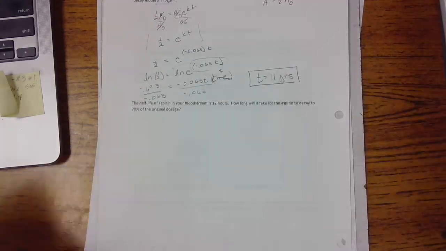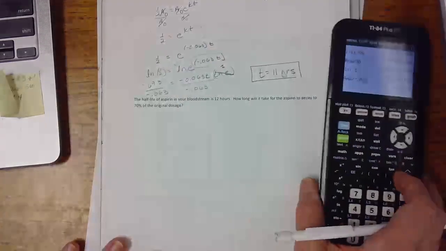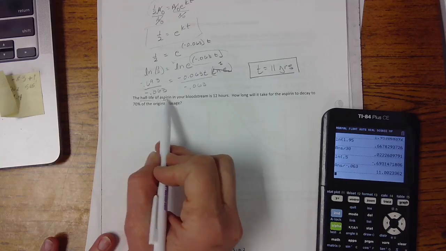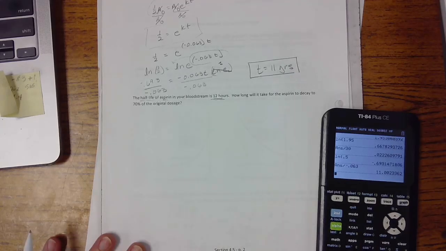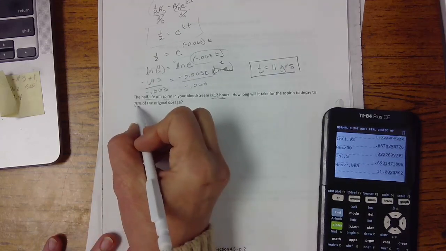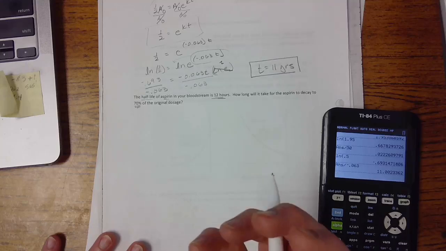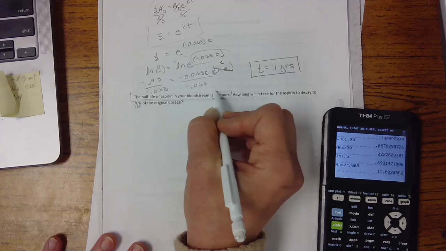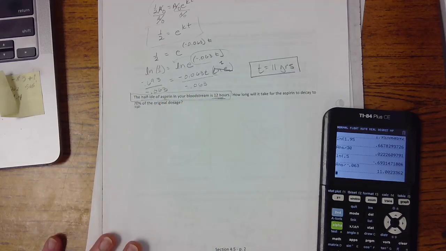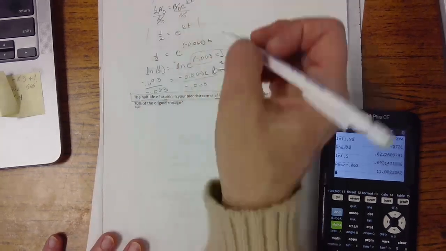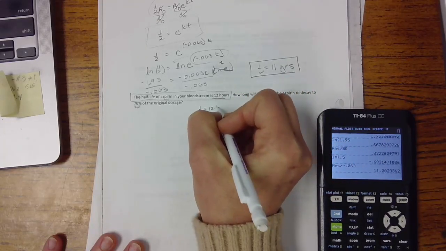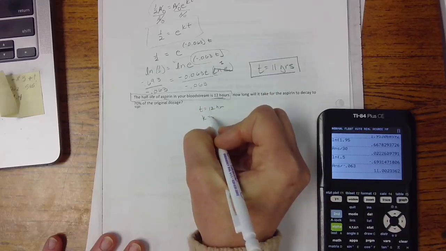The next one says, the half-life of aspirin in your bloodstream is about 12 hours. How long will it take for aspirin to decay to 70% of the original dose? When we look at the half-life, t is going to equal 12 hours, but we're not given k, because we need to find that.